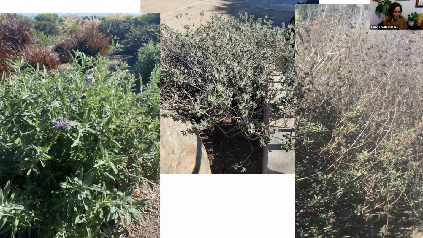Is anyone checking out their cards? What do the cards say about that? Okay. I don't even know where mine are. But what could this be a substitute for? Just looking at it, even if you don't know what it is. What is a non-native plant that you've seen in the landscape a lot that this could be a great substitute for?